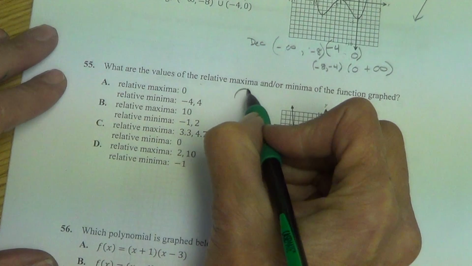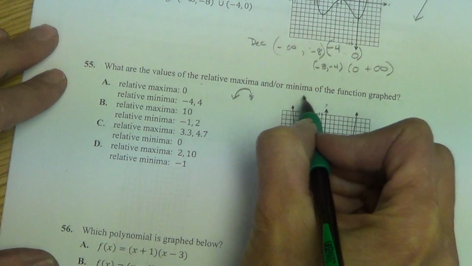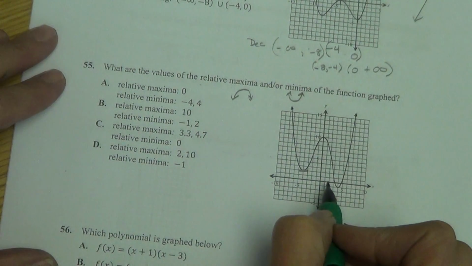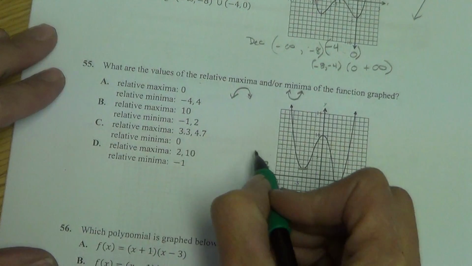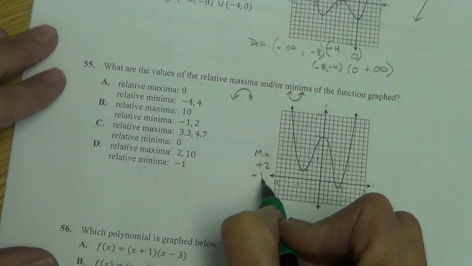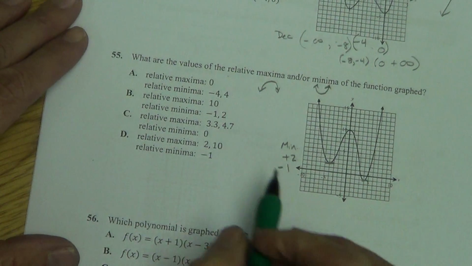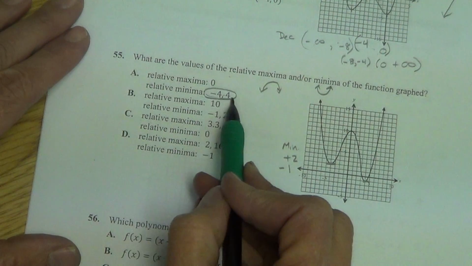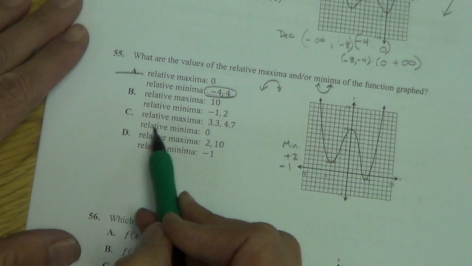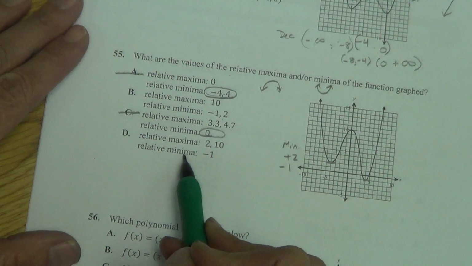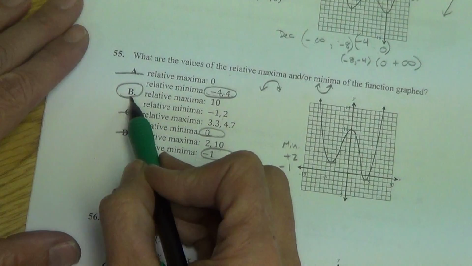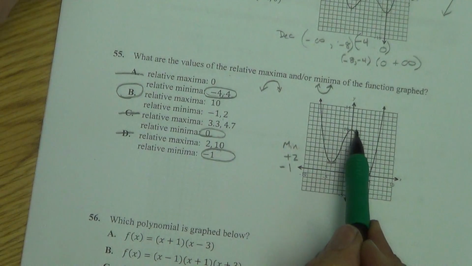Maximum, you know, max is the frown, and min is a smile. So we've got a relative minimum right here at +2. This is a min. We've also got a relative minimum at -1. Let's see if we can eliminate things just with that. So minimum, -4, 4, that's not going to work. Minimum, -1 and 2, that one works. Minimum, 0, that one does not work. Minimum, -1, that's only one of them, we need the other one. So just with that, we can do that. This would be a relative maximum.